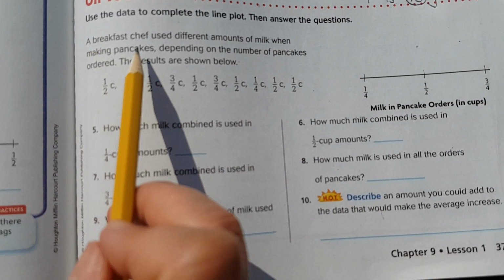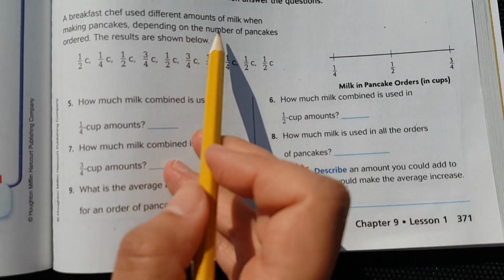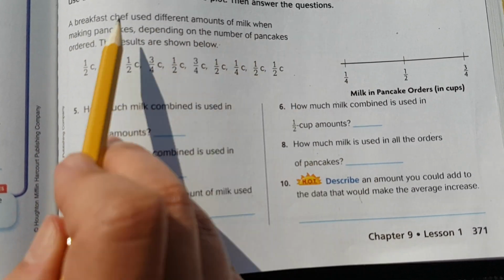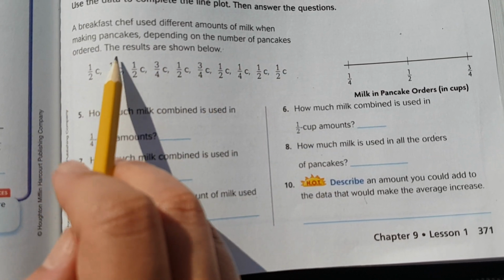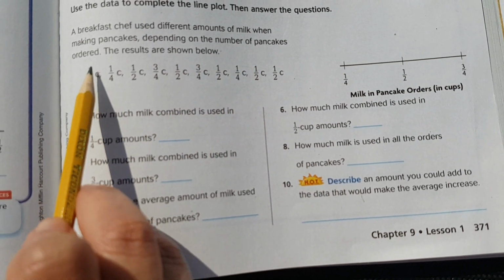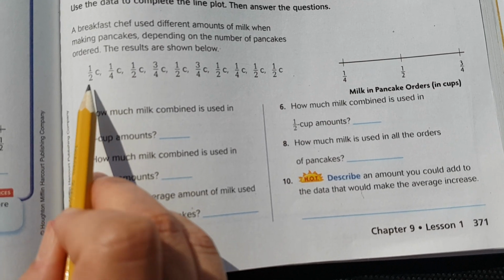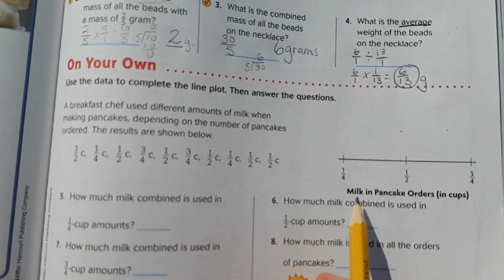It says a breakfast chef used different amounts of milk. Sorry, I got distracted. A breakfast chef used different amounts of milk when making pancakes, depending on the number of pancakes ordered. The results are shown below. So they have all these different amounts of milk. All right, so let's try to plot this.